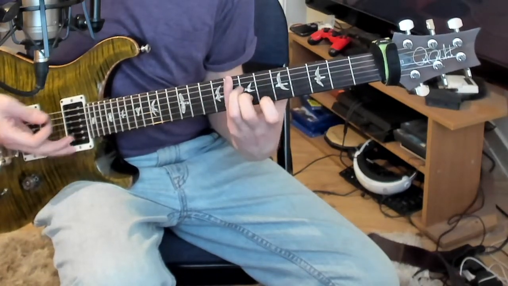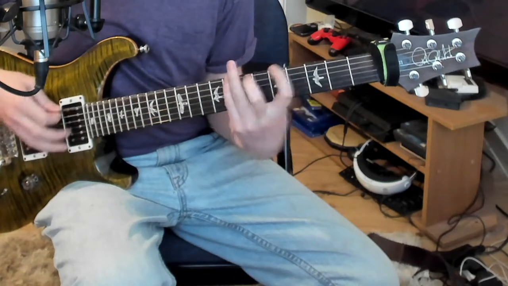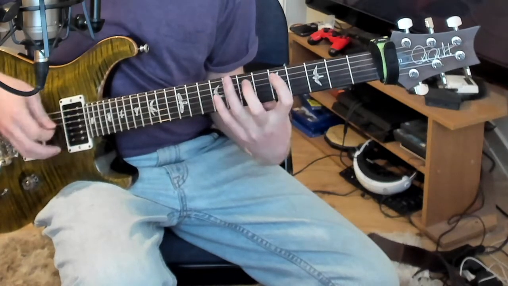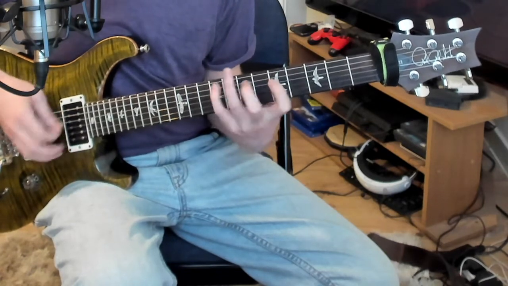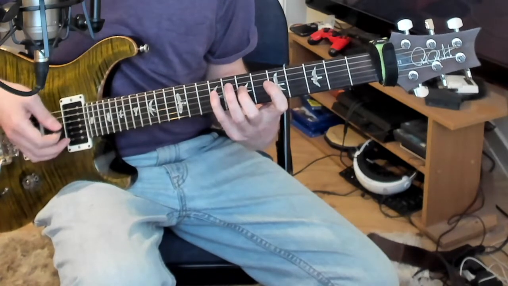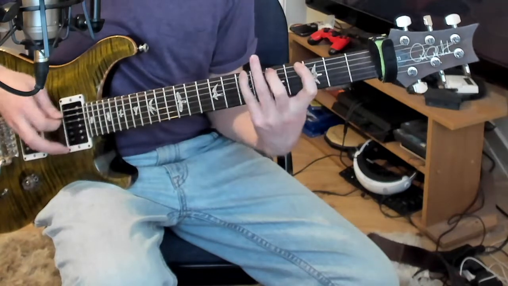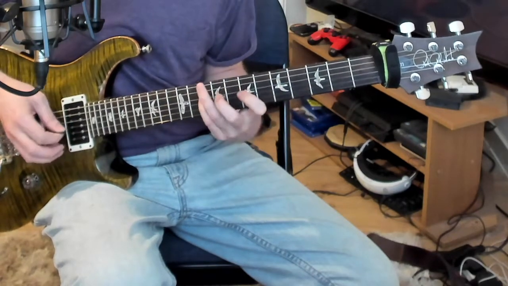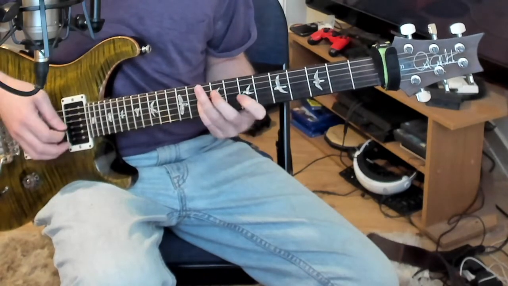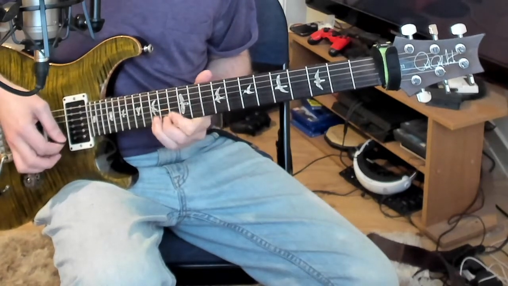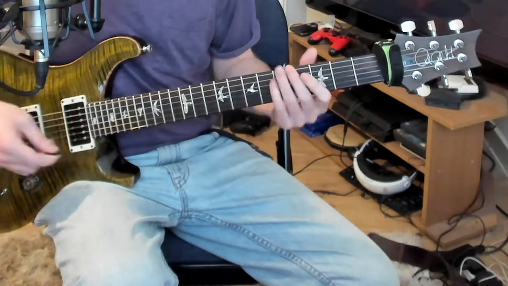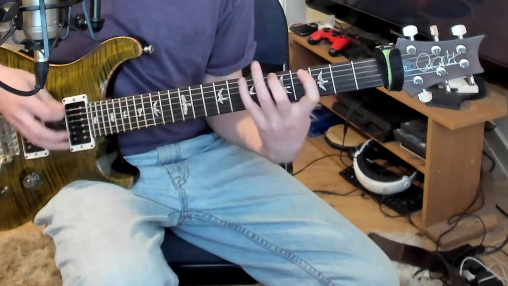Put the first 4 notes on the bottom string, and then the next one with 3 notes, then slide up to the next one. That's you in position 3 here. So you're just connecting all these patterns as much as you can.